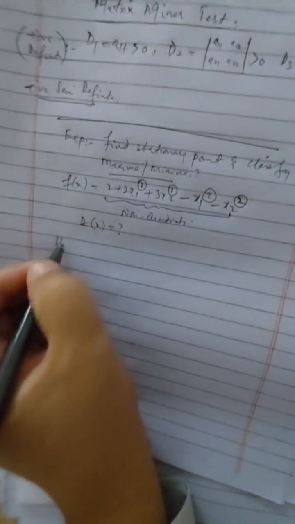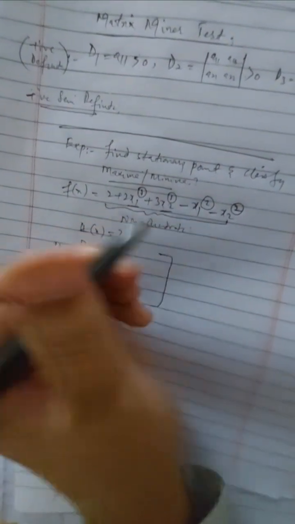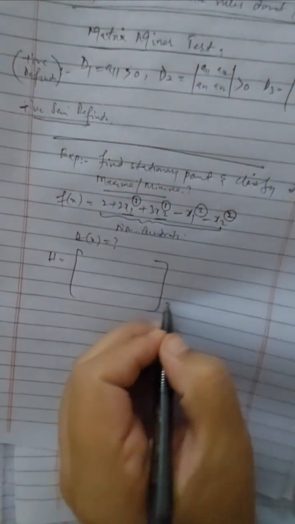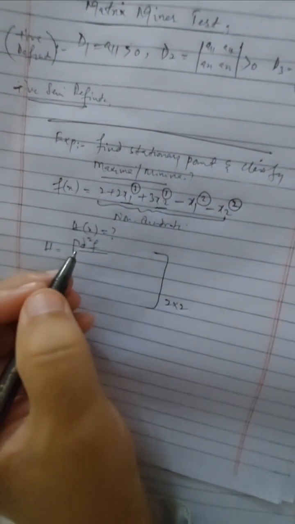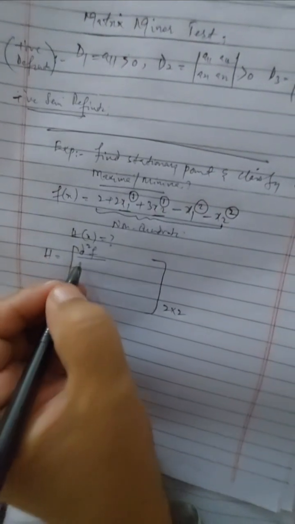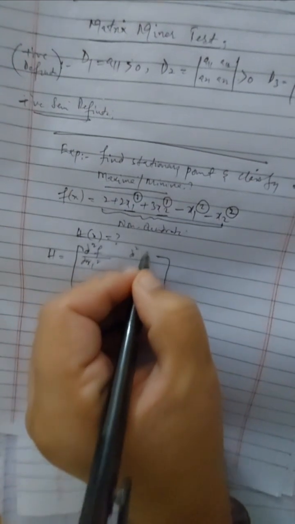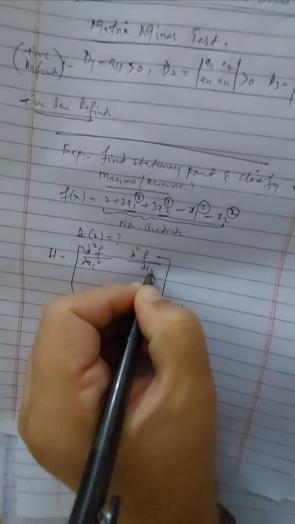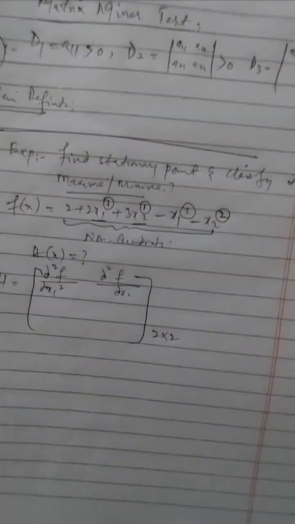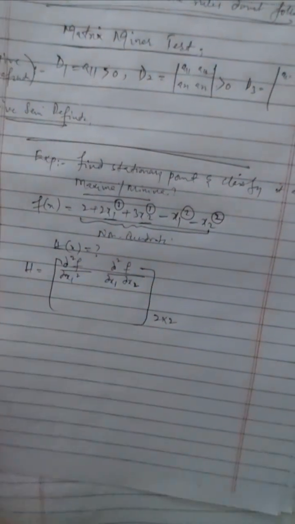Now here the H, we know that we have x1 and x2, only two variables, so we have a 2 cross 2 matrix. The first element is when we take both partial derivatives with respect to x1. The second is the first order derivative with respect to x2 and the second order derivative with respect to x1.